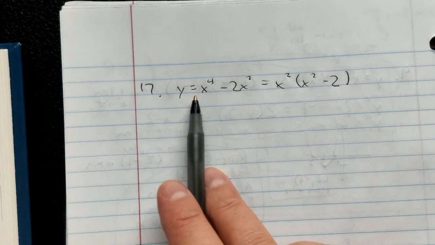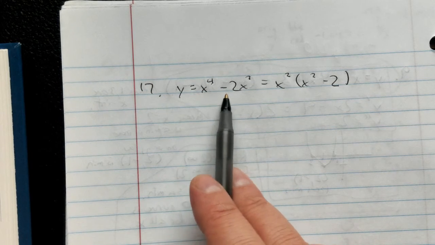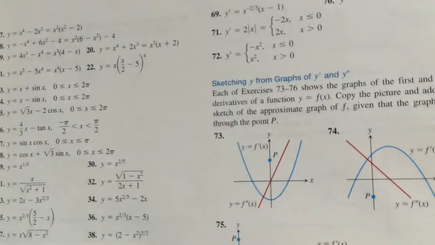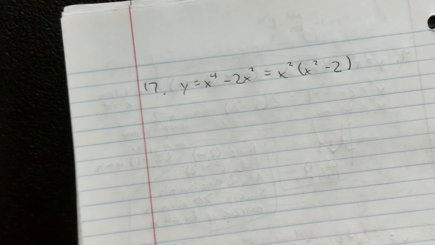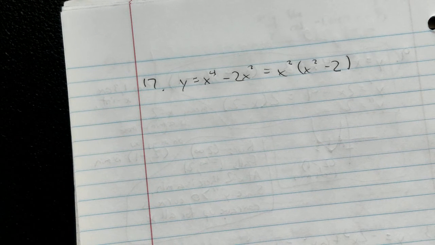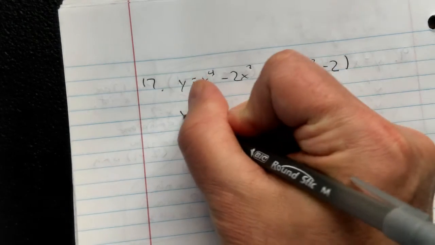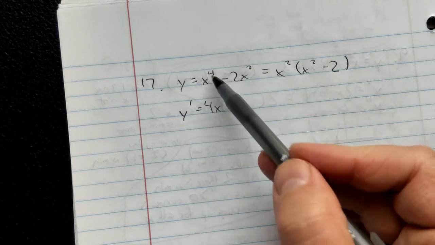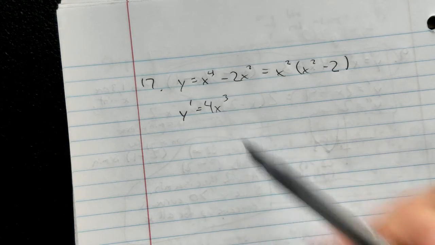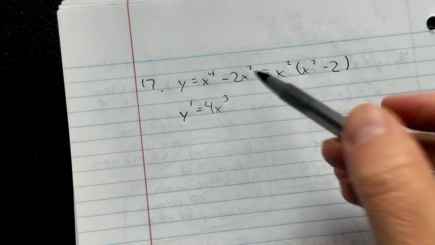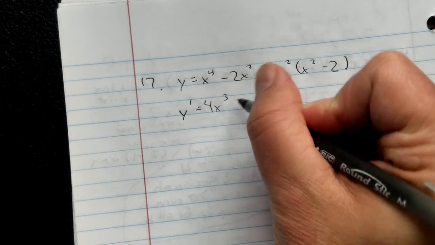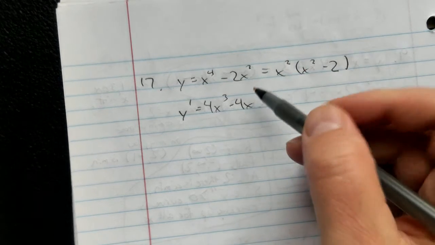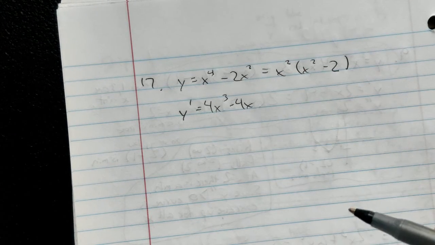For number 17, your function is y equal x to the 4th minus 2x squared. And they went ahead and factored it for you. That wouldn't have been hard to factor. And y prime would be 4x cubed. Again, take your power, bring it in front, and then decrease the power. And then for this one, negative 2 times 2 is negative 4x. Again, going down in power.